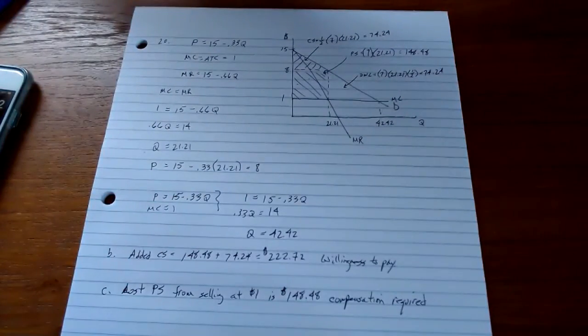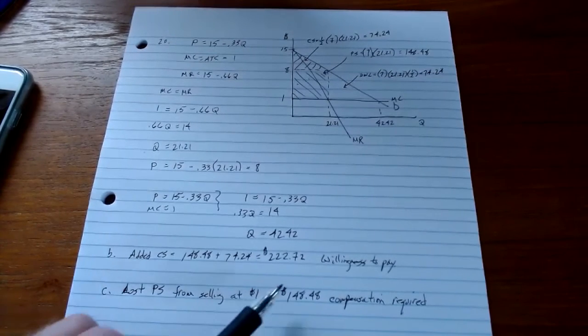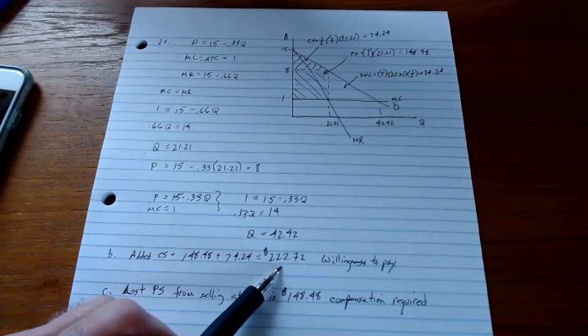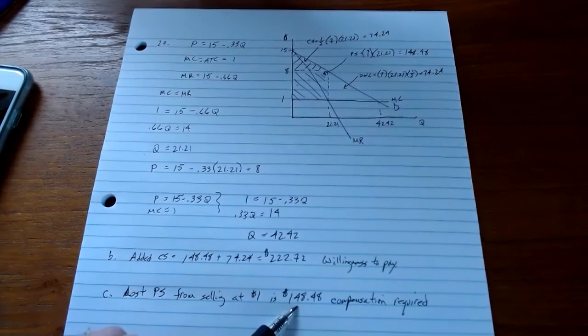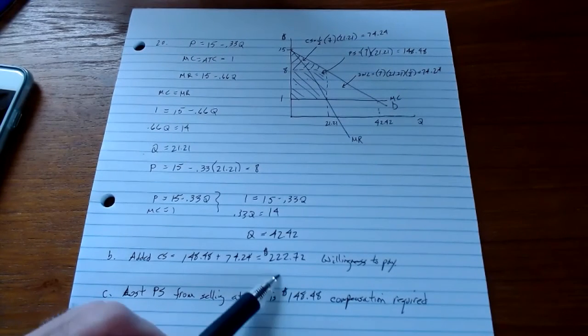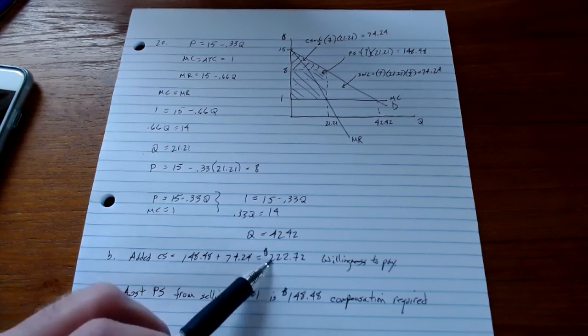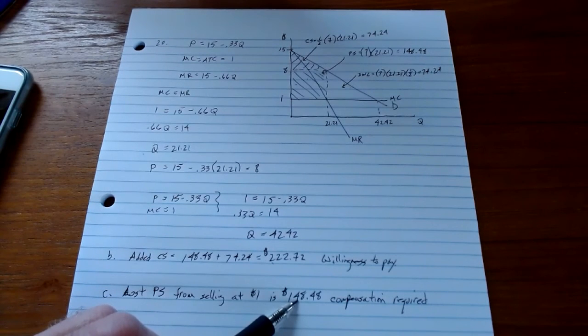Part D asks, is there potentially a bargain that can be struck between the townsfolk and the brewery? And the answer is, it seems like it. Townsfolk are willing to pay $222, and the brewery needs to be paid $148. So somewhere between those two amounts is going to be a figure that satisfies both parties.